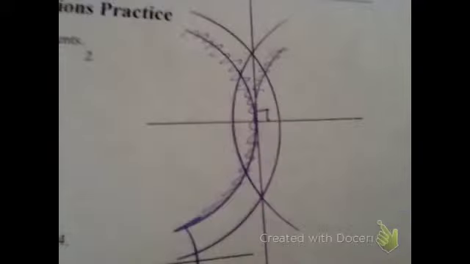On 2, you notice how I messed up, like all these squiggles here. Those are arcs that weren't long enough. Notice how I only went halfway. You have to go farther than halfway when you put your compass out and pick a radius. On the second time, mine was definitely farther than halfway. That's just an example of what yours look like. Your perpendicular bisector will be there.